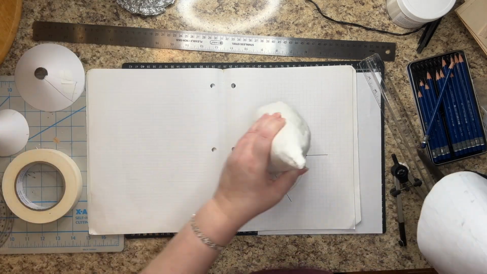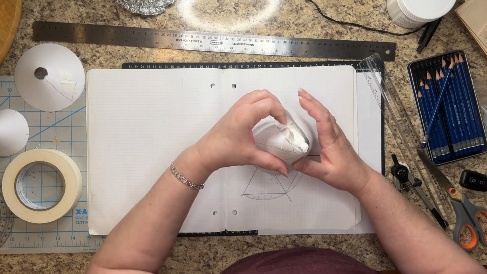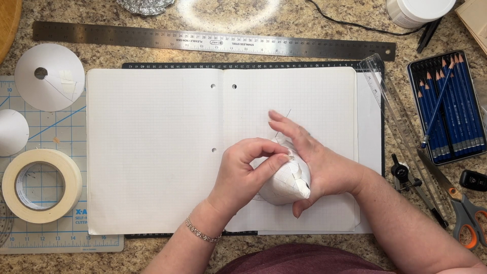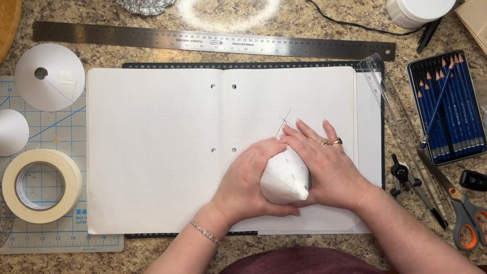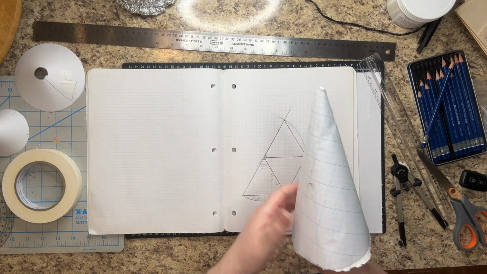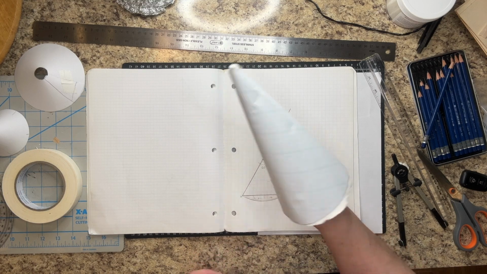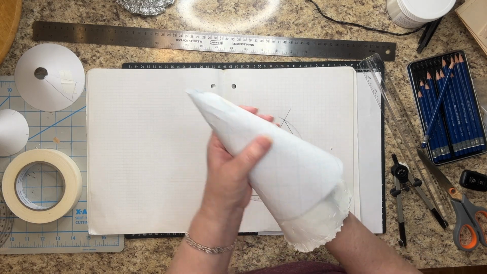So it became the mold for this clay peak that I showed you in the beginning. I don't have it on hand now, but I'll show you. So it became the mold for my clay.